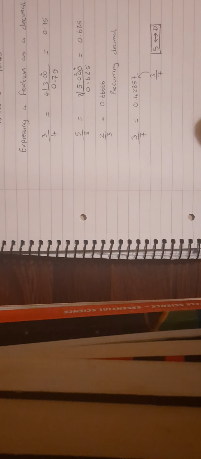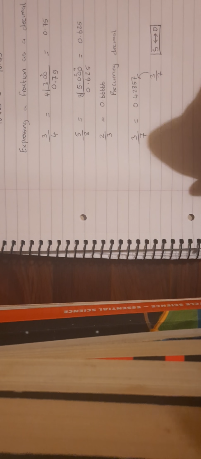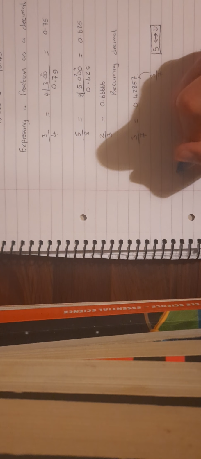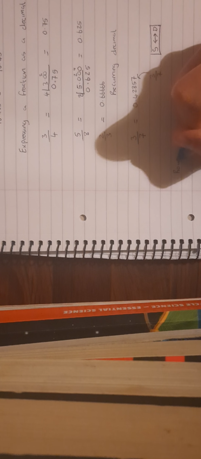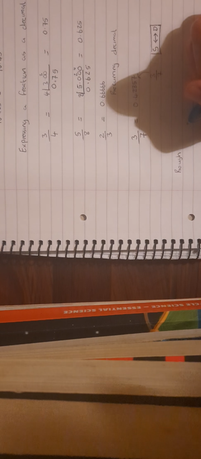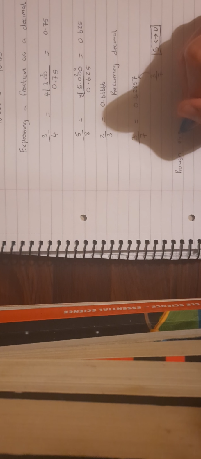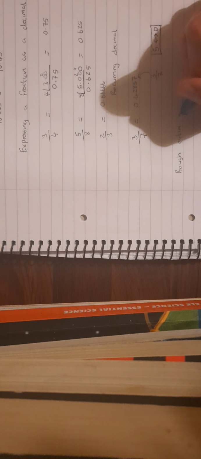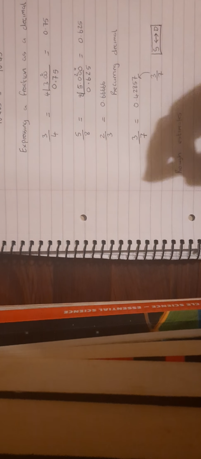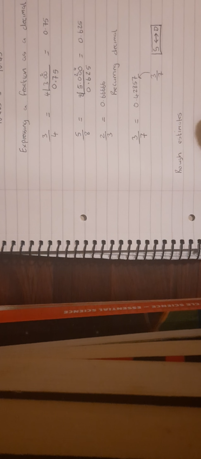And just the last thing that I want to touch on is this idea of what's called rough estimates. So rough estimates.